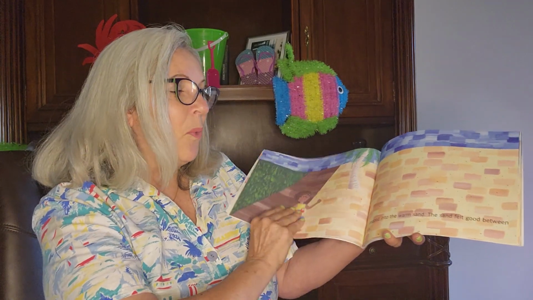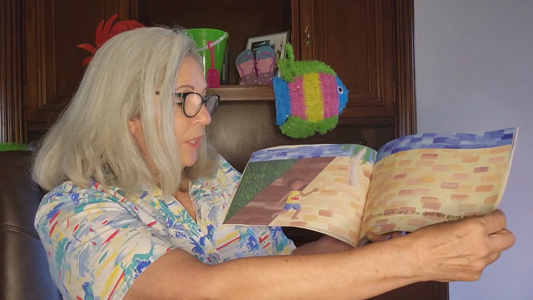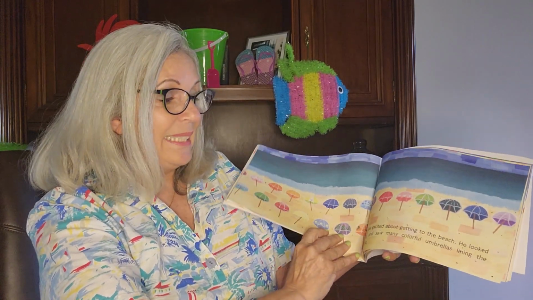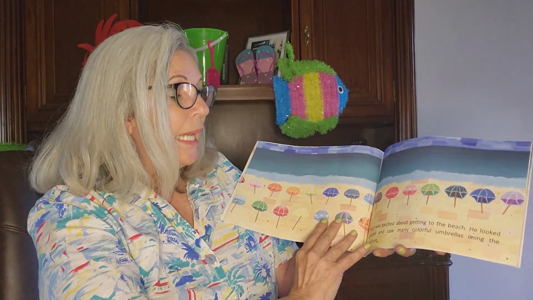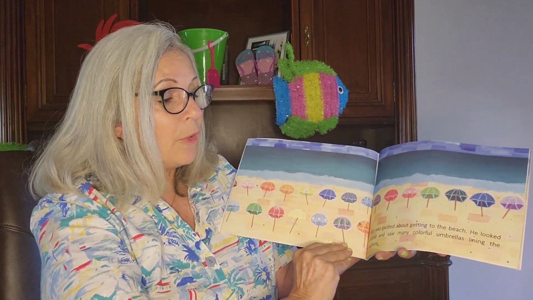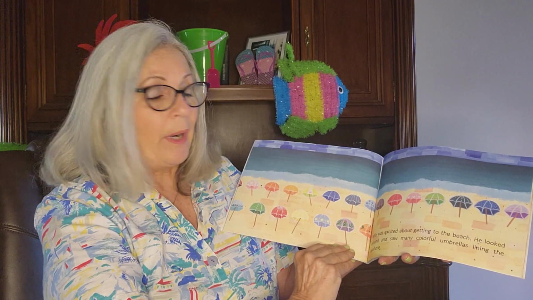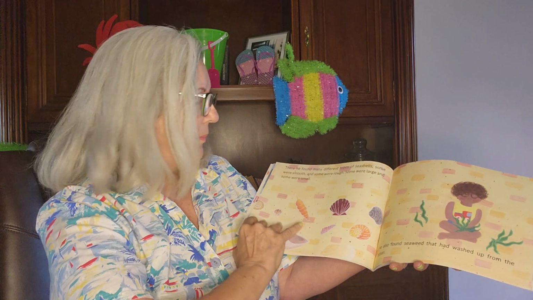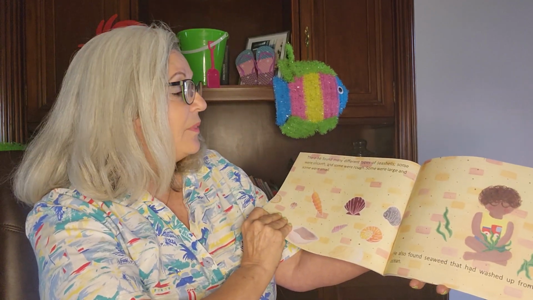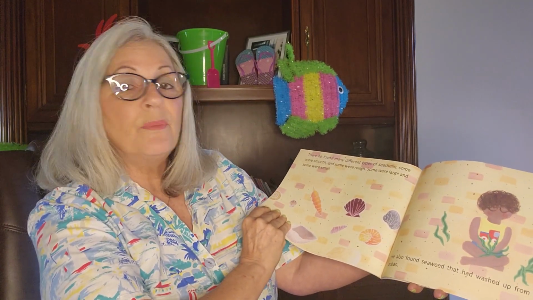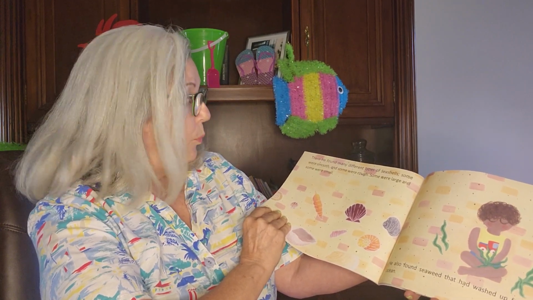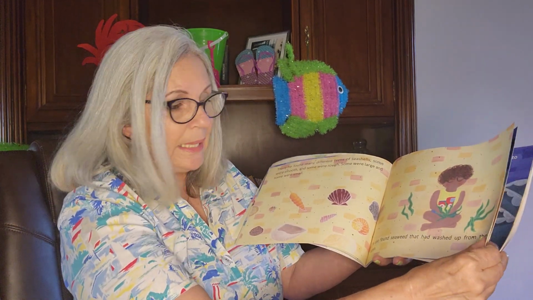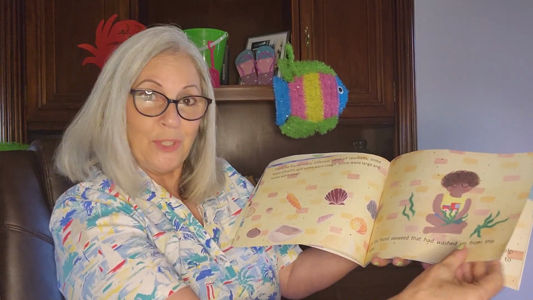Milo stepped into the warm sand. The sand felt good between his toes. Milo was excited about getting to the beach. He looked around and saw many colorful umbrellas lining the seashore. Look at all the beautiful umbrellas. There he found many different types of seashells. Some were smooth, some were rough, some were large, and some were small. He also found seaweed that had washed up from the ocean.